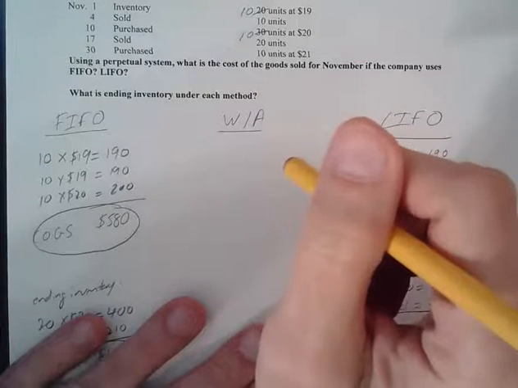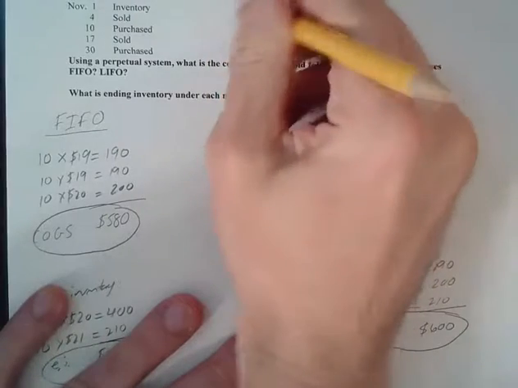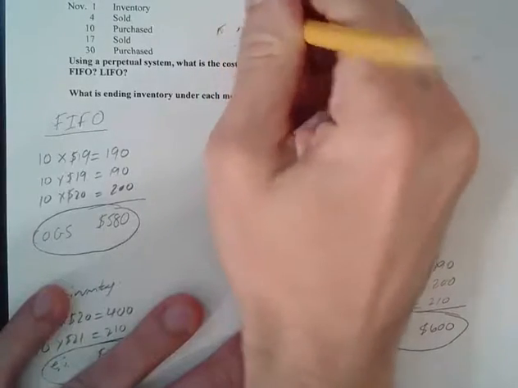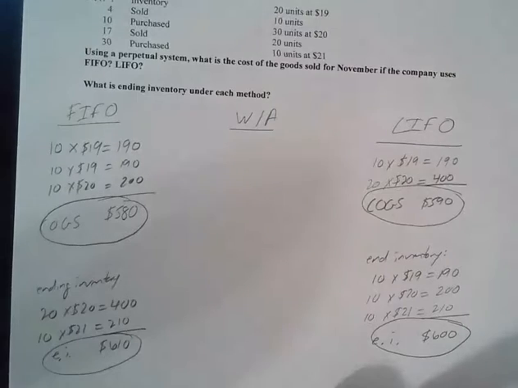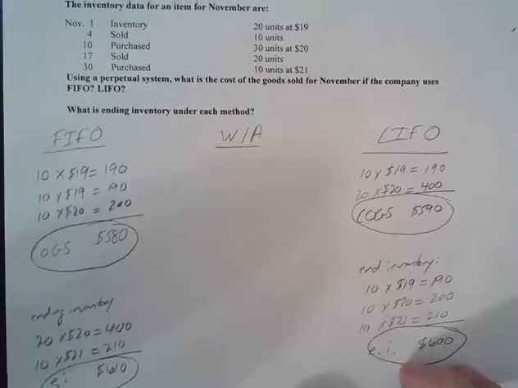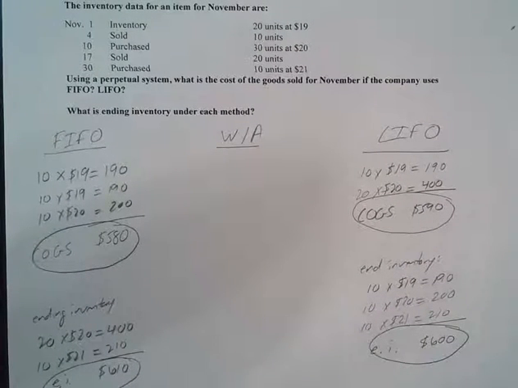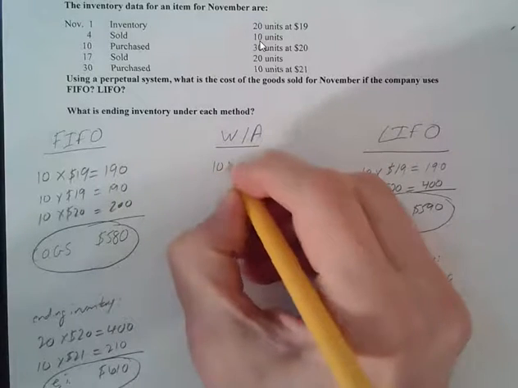Now, let's see here. How do we want to do this? All right. So, weighted average. We're going to determine cost of goods sold, but remember this is under a perpetual inventory system, so this can get a little bit messy. Now the first transaction is going to be easy because right now our average inventory is $19 a piece and we're going to sell 10 units. So we have the exact same thing as what we had before.